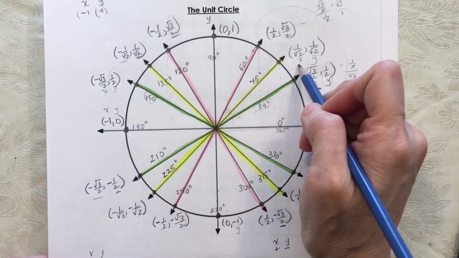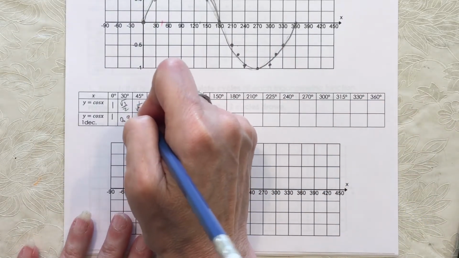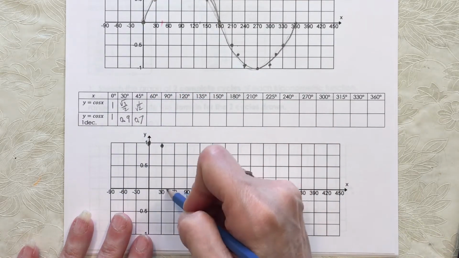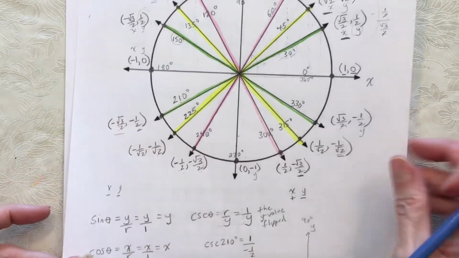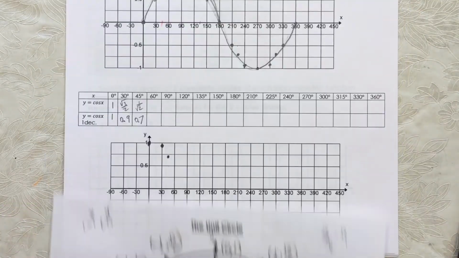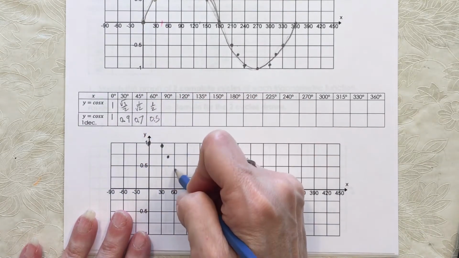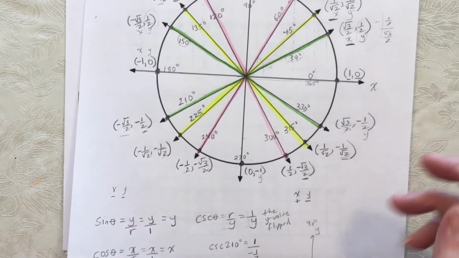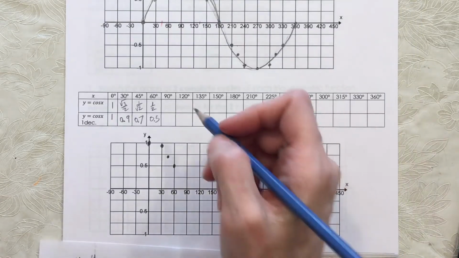45, the x value is 1 over root 2, which we know is about 0.7. And 45 is going to be halfway between 30 and 60. 0.7 is about here. Cosine of 60 degrees is a half. Cosine of 90 degrees, sorry, x value at 90 degrees is 0.